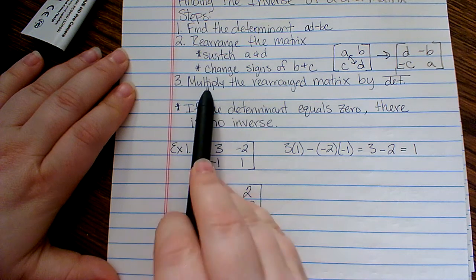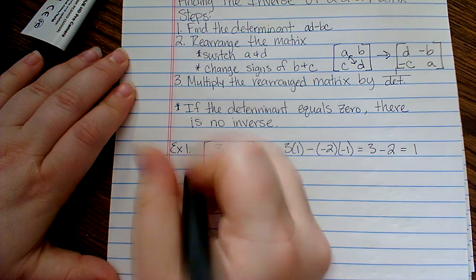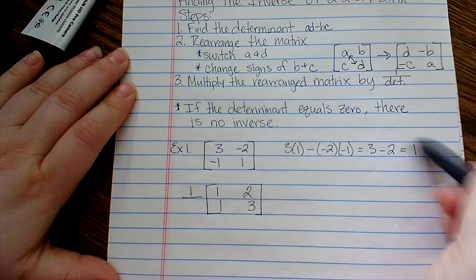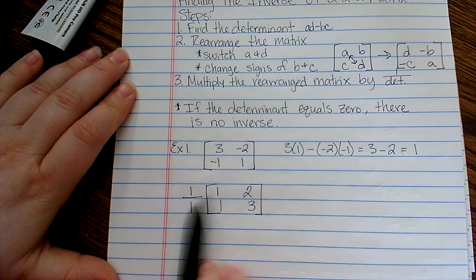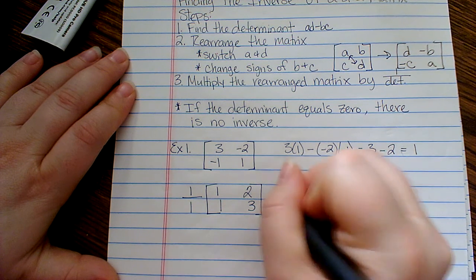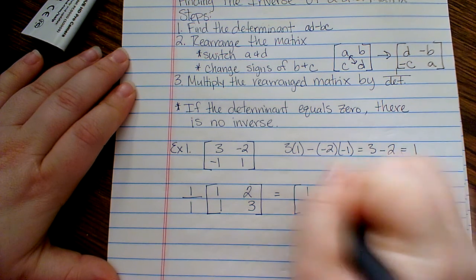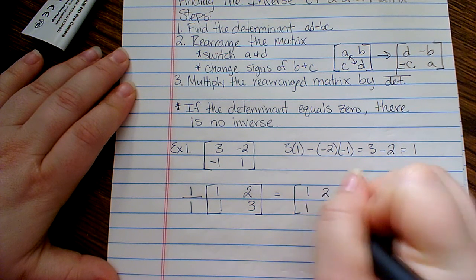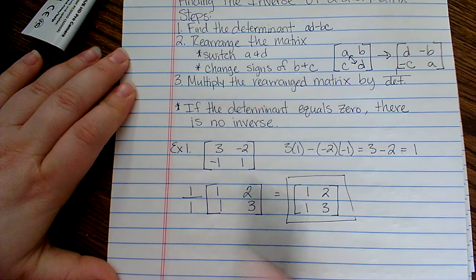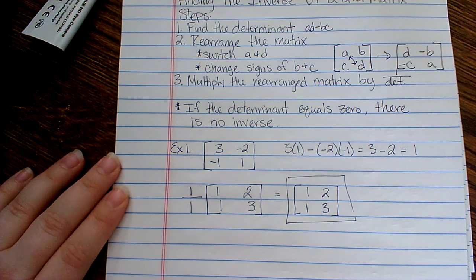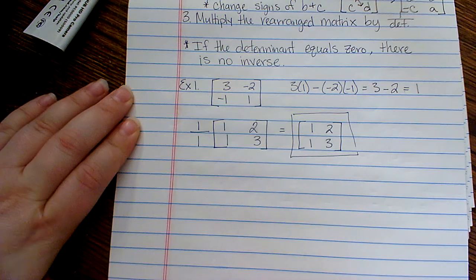So in step 3, we multiply the rearranged matrix by 1 over the determinant. The determinant was 1. 1 over 1 is just 1. 1 times these 4 numbers here just keeps them the same. So this matrix here is the inverse of the matrix we were given. So I'm going to do one more example.